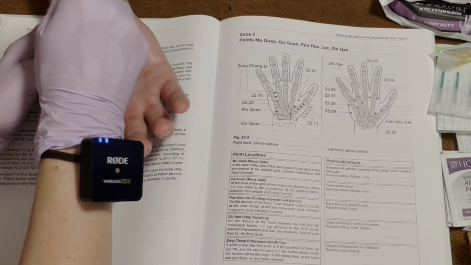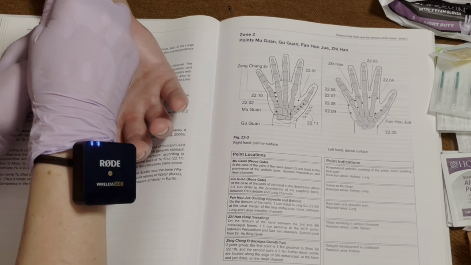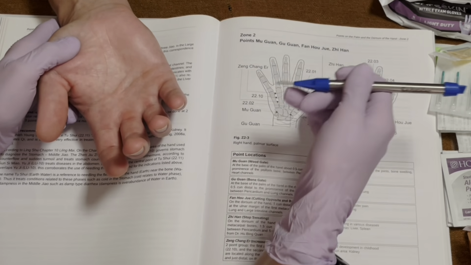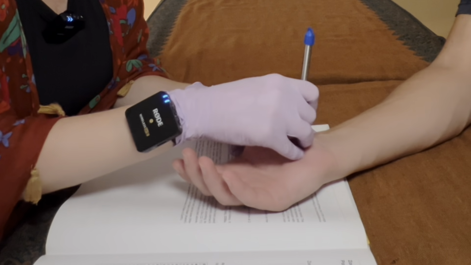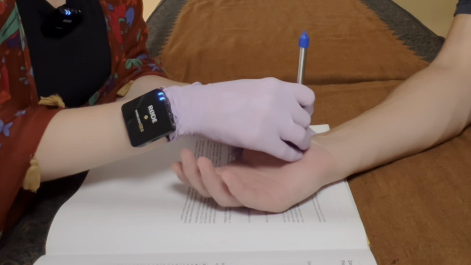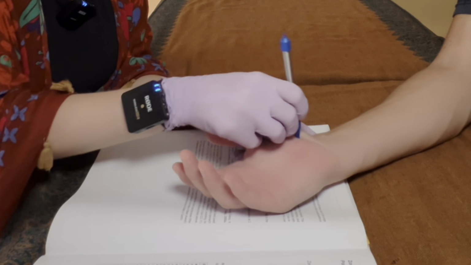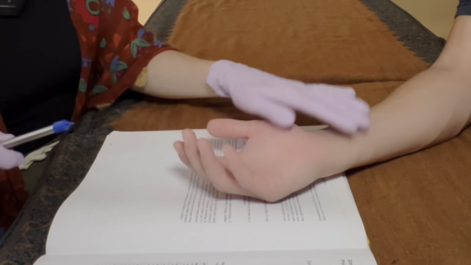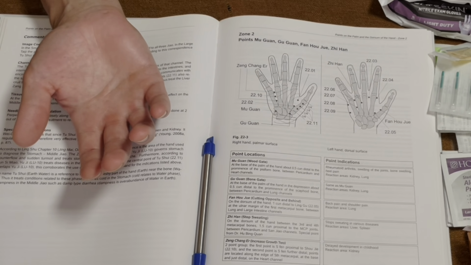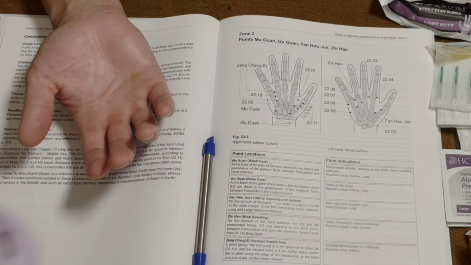And so that one is right around Mugwan, Gugwan. Okay. Right there. That tender? Okay. So right there for Gugwan, right there for Mugwan. Okay. So then we are going to take some more alcohol.